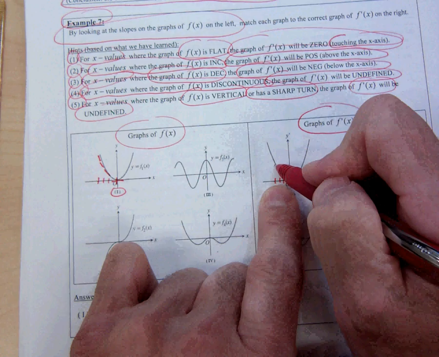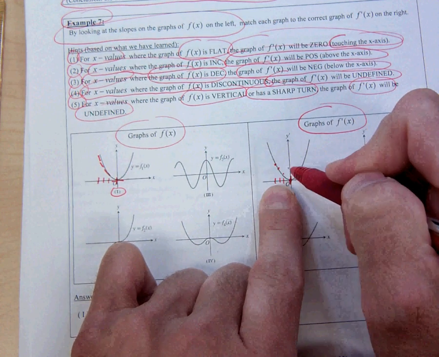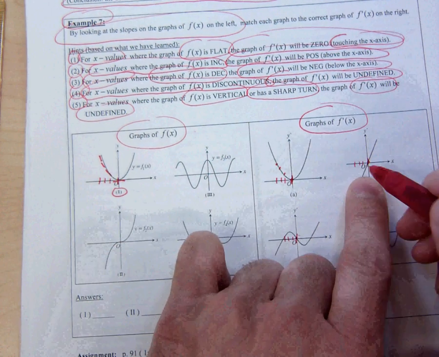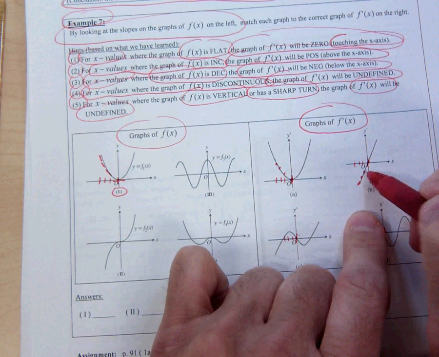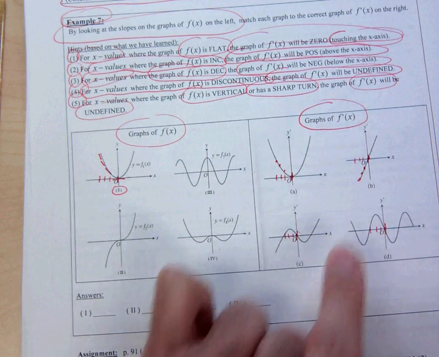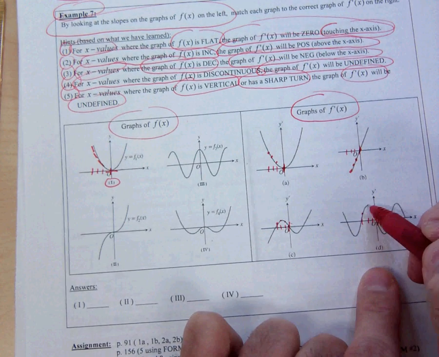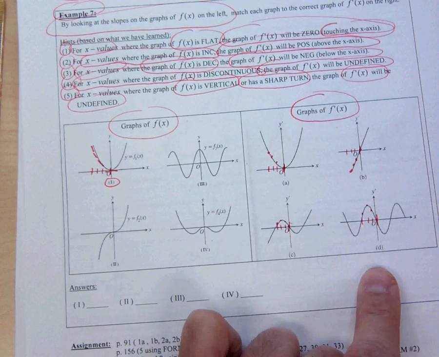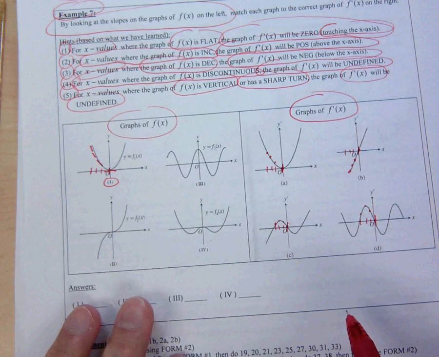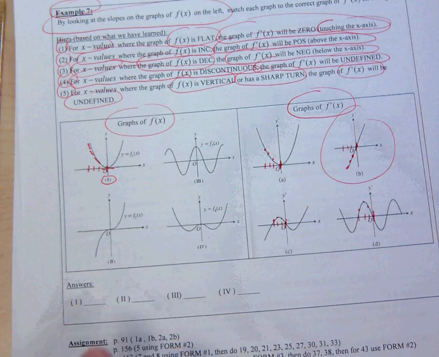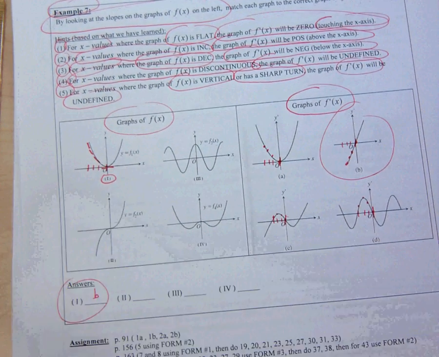Are these 3 y values negative? No. So it's not that one. Are these 3 y values negative? Yes, so it might be B. Are these 3 y values negative? No. Are these 3 y values negative? No. So what is it, guys? It's B. So you agree that 1 matches with B?